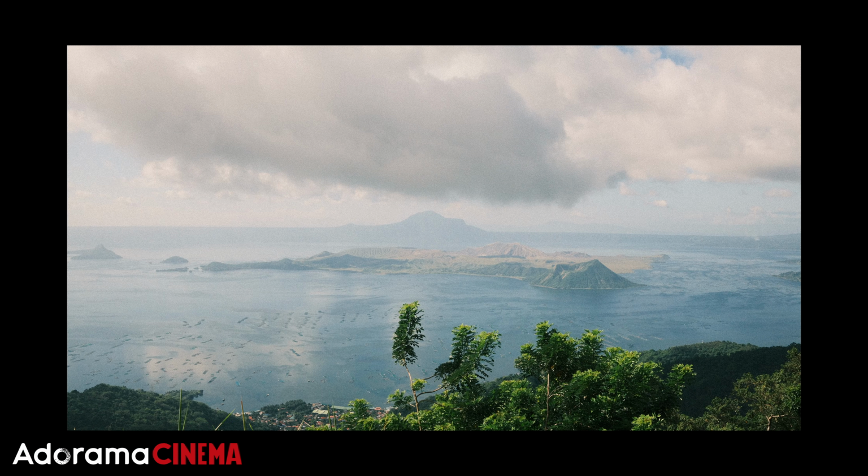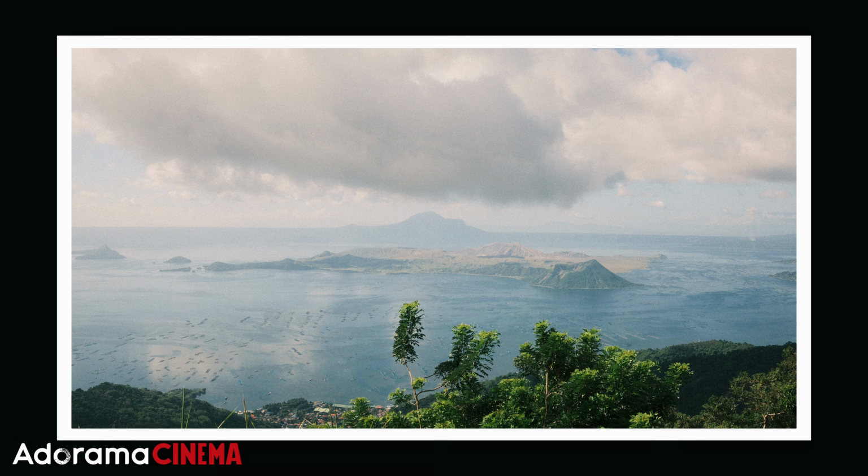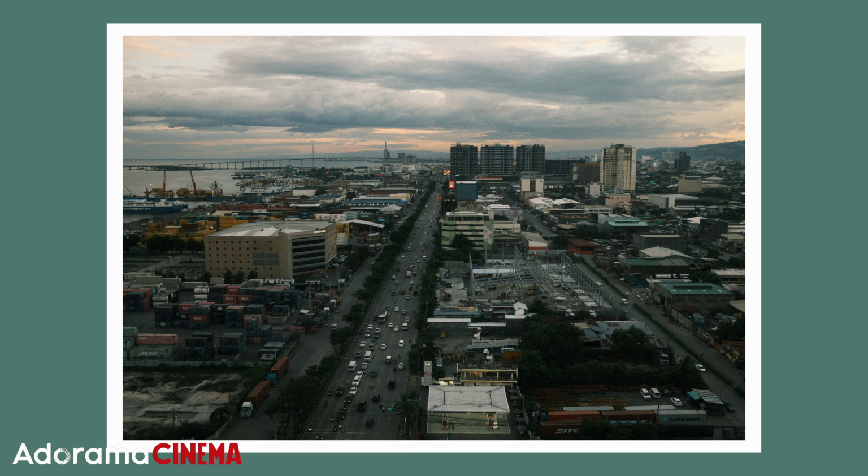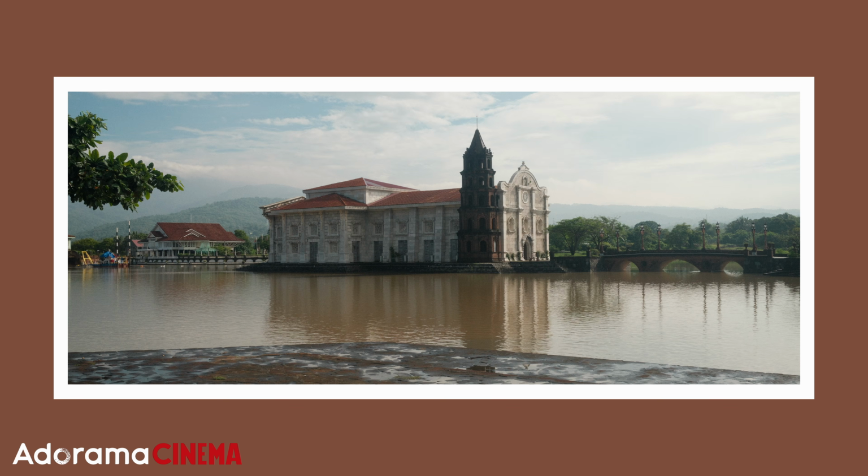I resized them, put a white border around them, and a color background on the bottom layer to give it a little more of a personalized look. I did this for every photo I included and finished up the visuals.